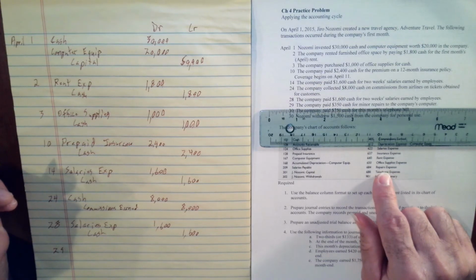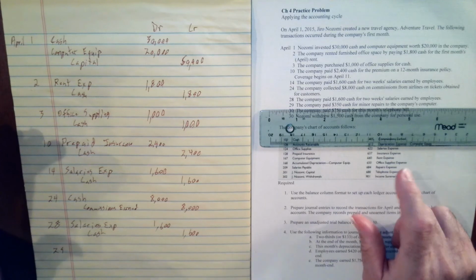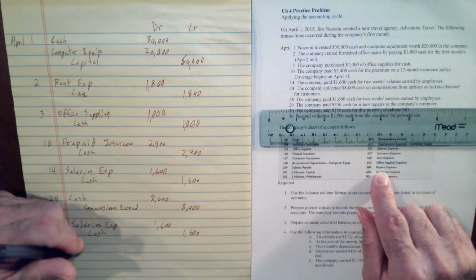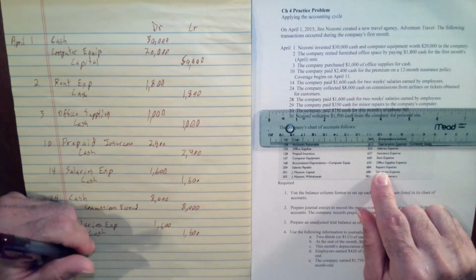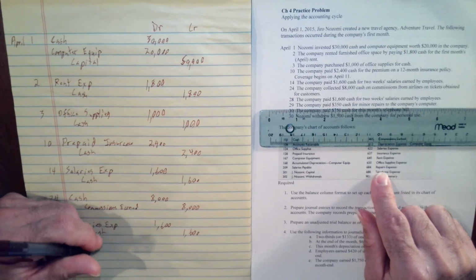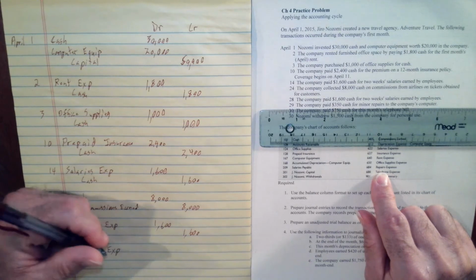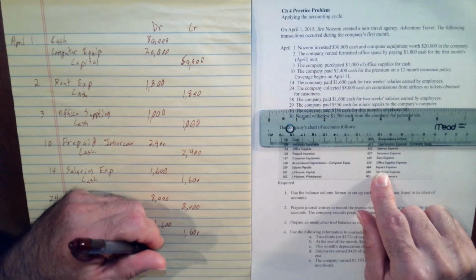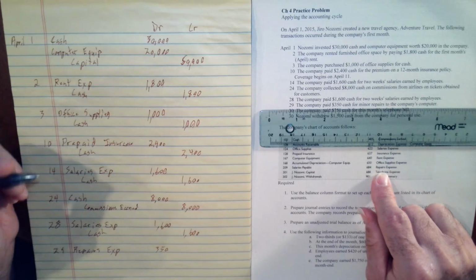So if you're not quite sure what to call the particular account, take a look at the chart of accounts and see if something fits. In this case, repairs expense is going to be a debit for $350, and credit goes to cash.